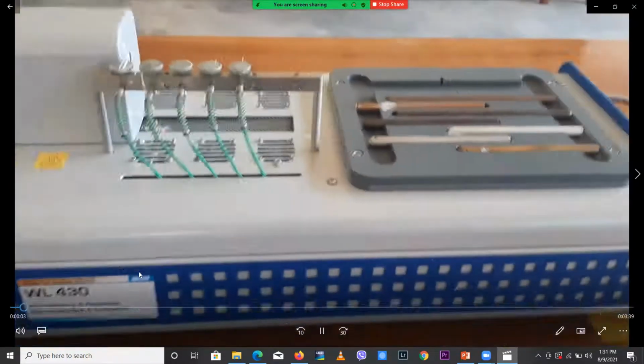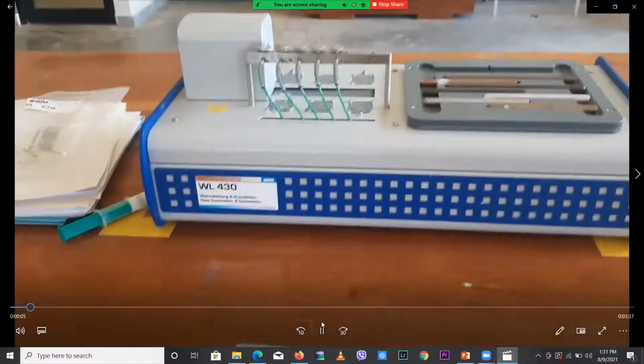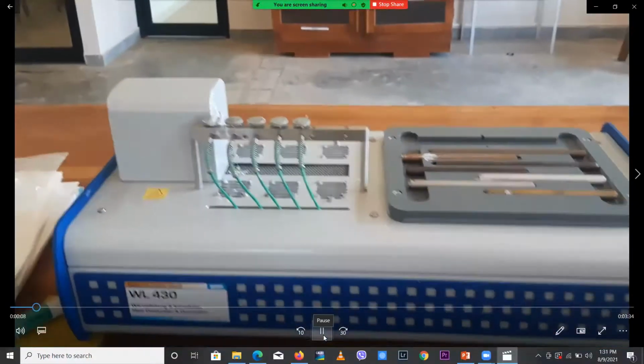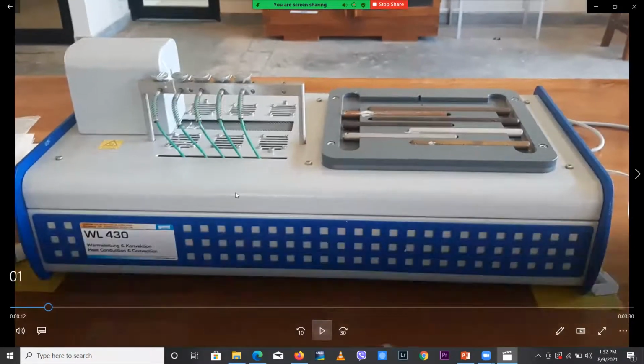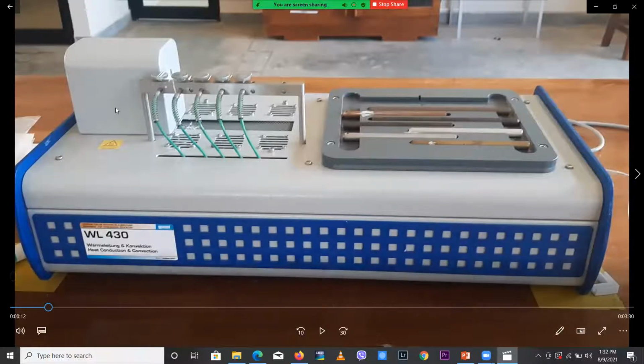The apparatus which we are going to use is to distinguish the heat conduction of different materials, right? You can see this is the apparatus, the real apparatus. So I took this video.